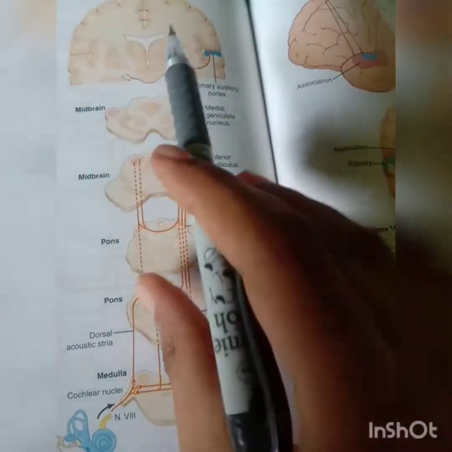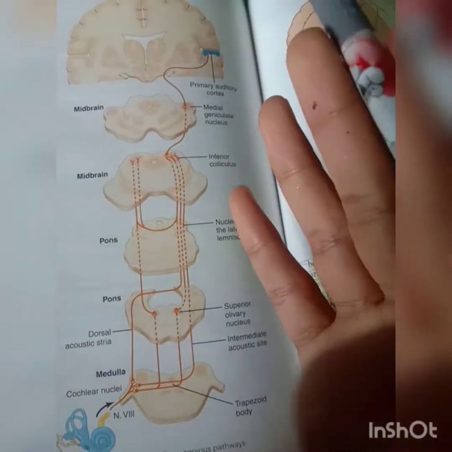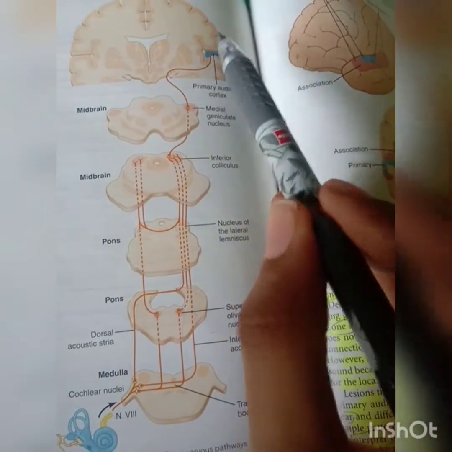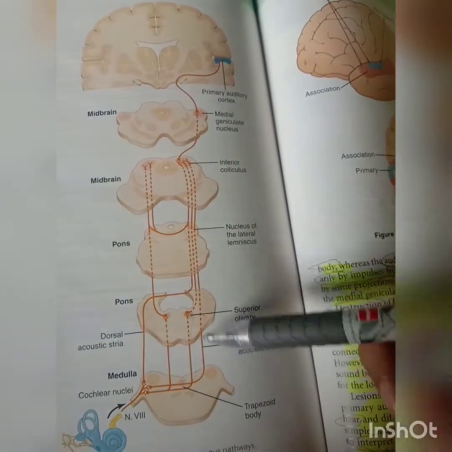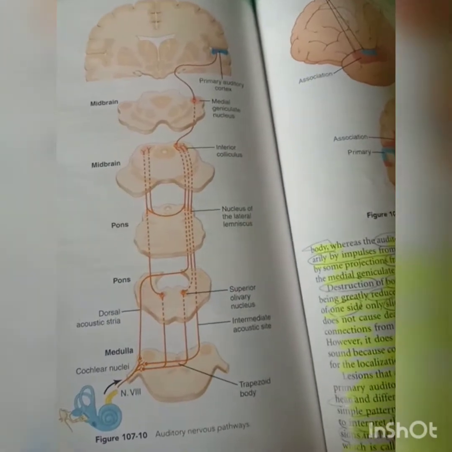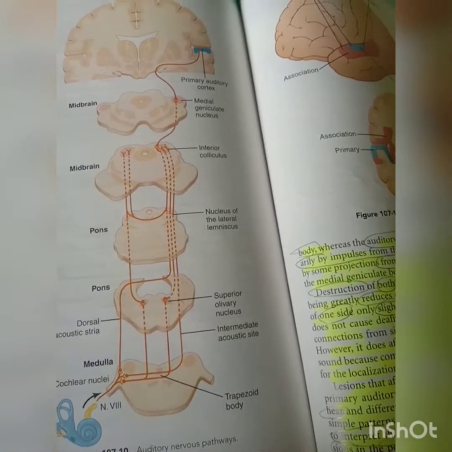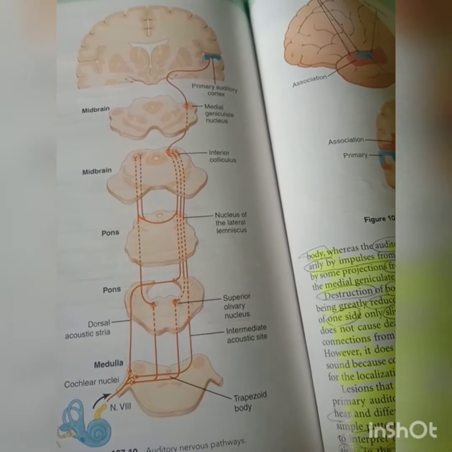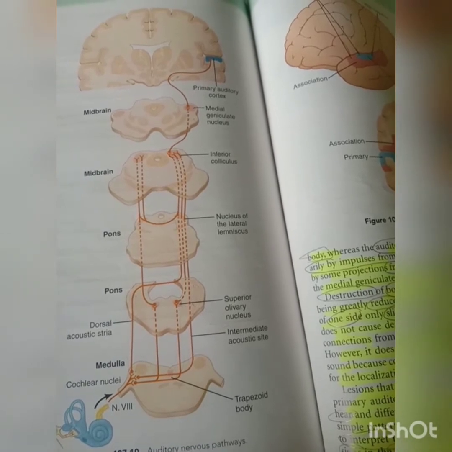Some other important features: the signals from both ears. Actually this is from one ear, but the signal from the other ear also enters here. So these signals are transmitted by the pathways of both sides of the brain, with a preponderance of transmission in a contralateral pathway.